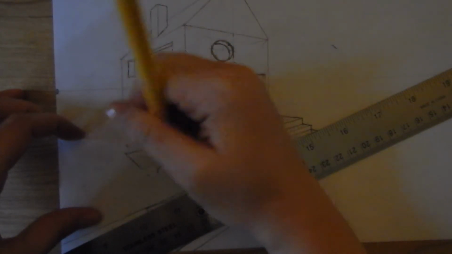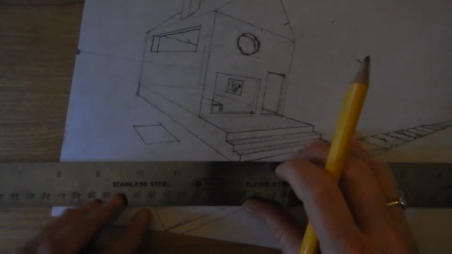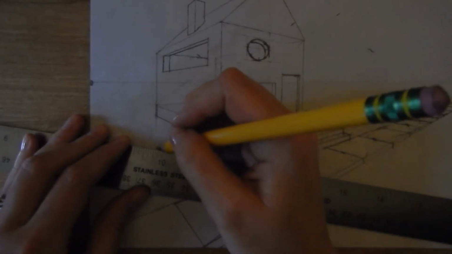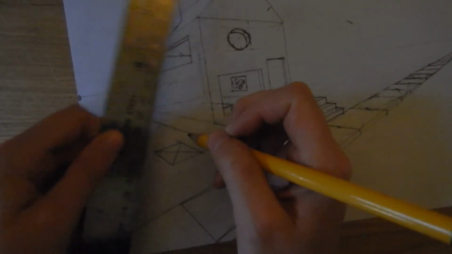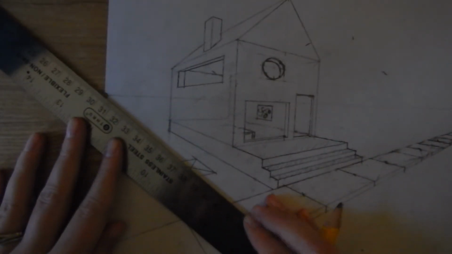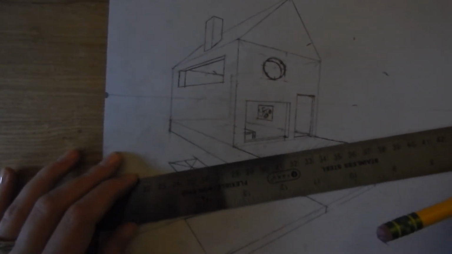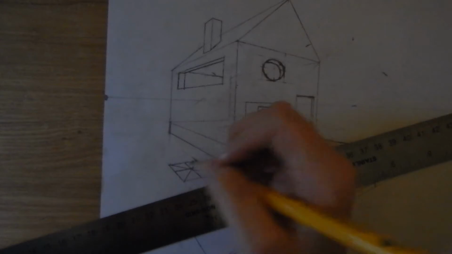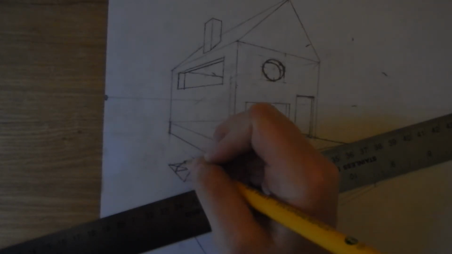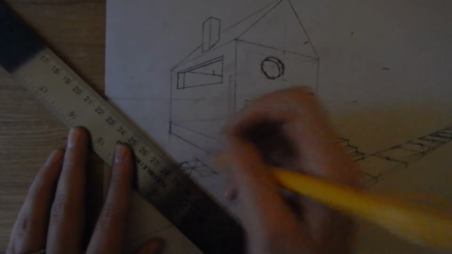So I drew the bottom of my box on the ground using my vanishing points. And I have to draw my X just like before. Don't want to knock my ruler off. So now I'm gonna find out where I cross all those lines. Right there.